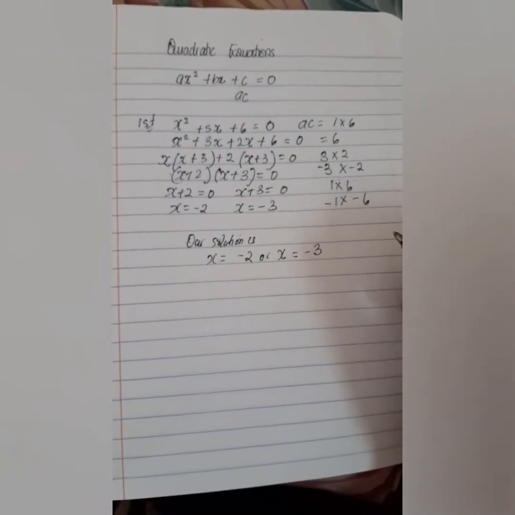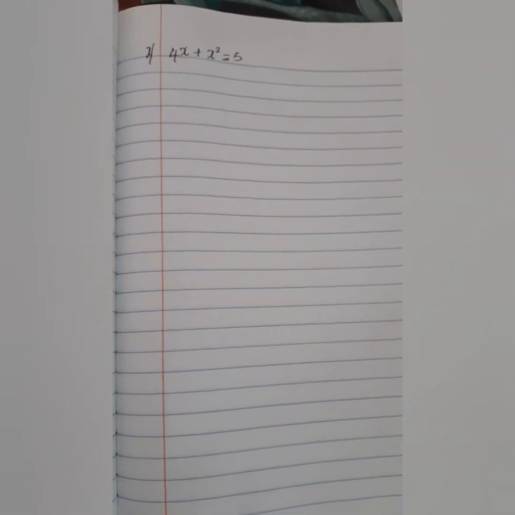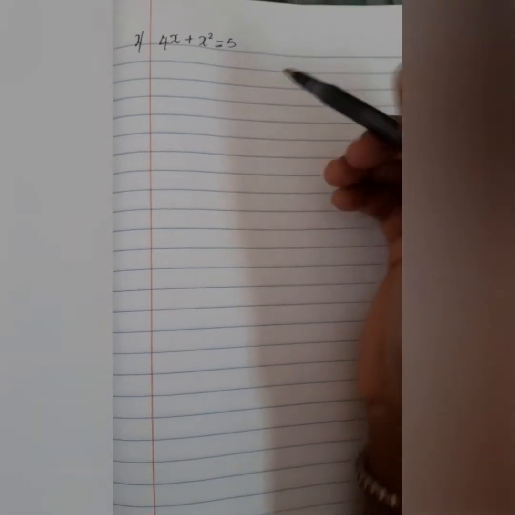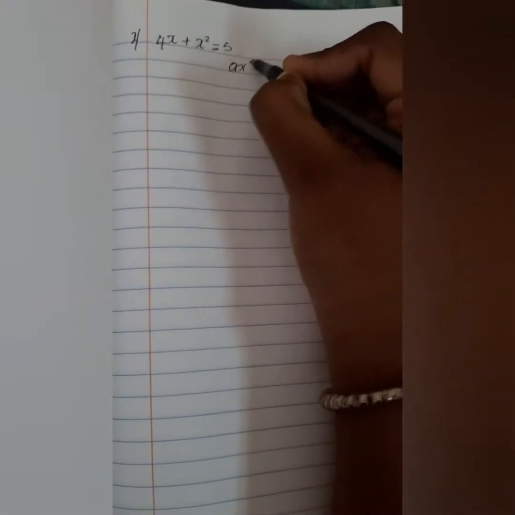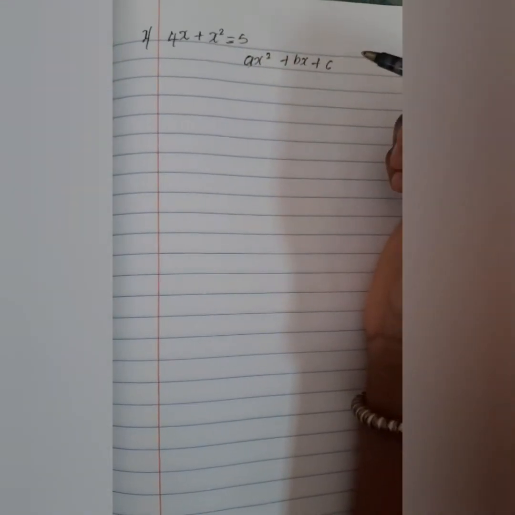Alright, so we're going to do another one. So firstly, here we have number 2. 4x plus x squared is equal to 5. So what you notice is that it's not in the form of ax squared plus bx plus c. So you just put it in that form.